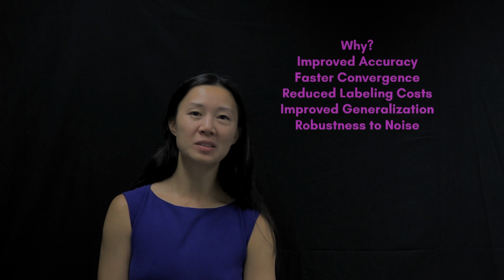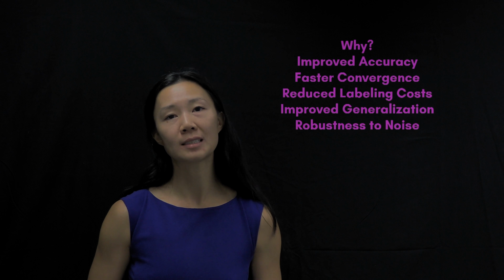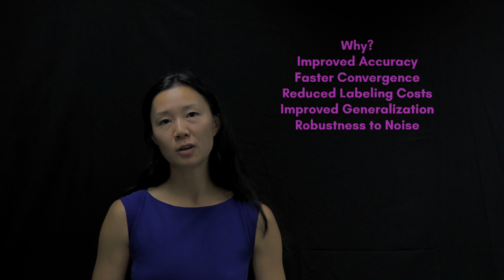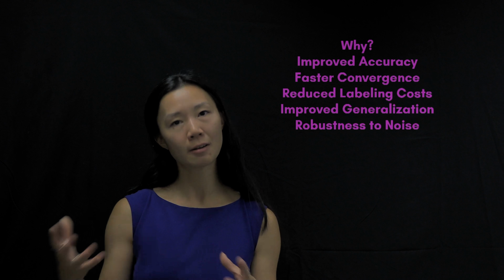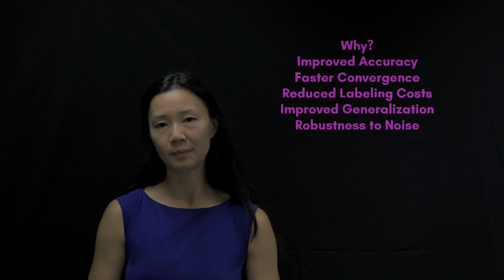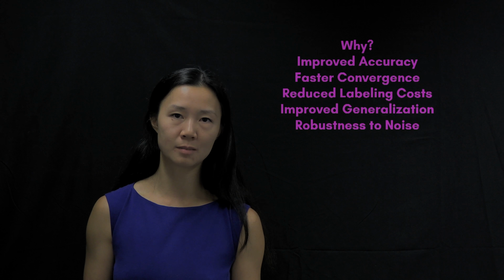And that last point, robustness to noise: active learning methods have the ability to incorporate statistical methods. And so if you can incorporate uncertainty and probability, then you can characterize noise and build it into your model, whereas a lot of other machine learning methods don't have statistical methods built in.